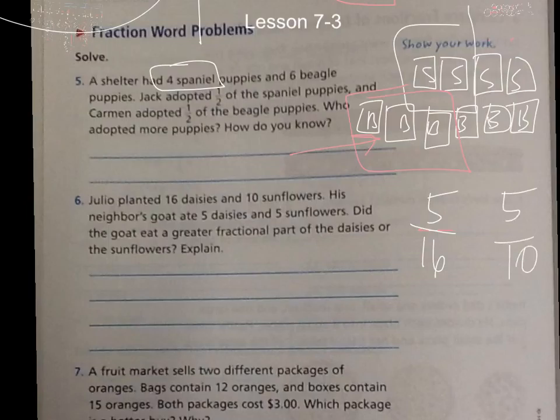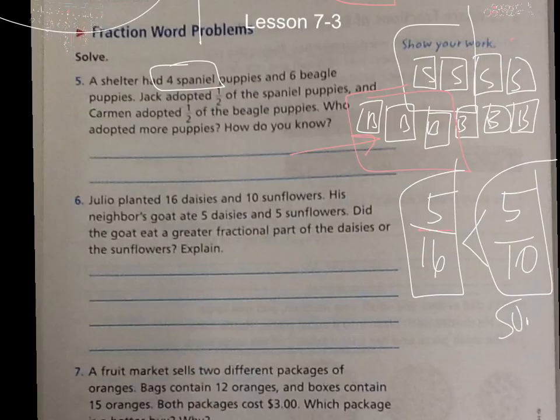So which fractional part was greater that she ate? Well, you can tell that 5/10 is bigger than 5/16. So the goat ate a bigger fractional part of the sunflowers. Because there were only 10 and she ate 5. The daisies, there were 16, and she ate 5. So there's still 11 left over. The sunflowers are down to 5 now.